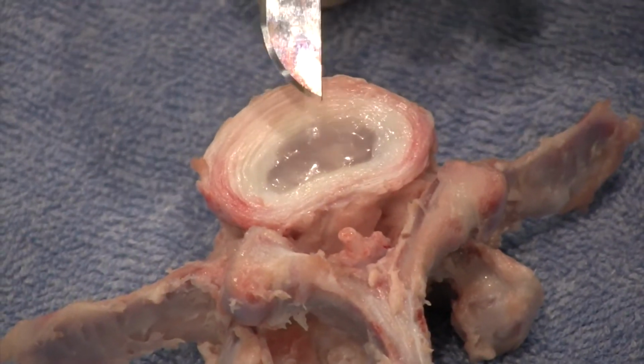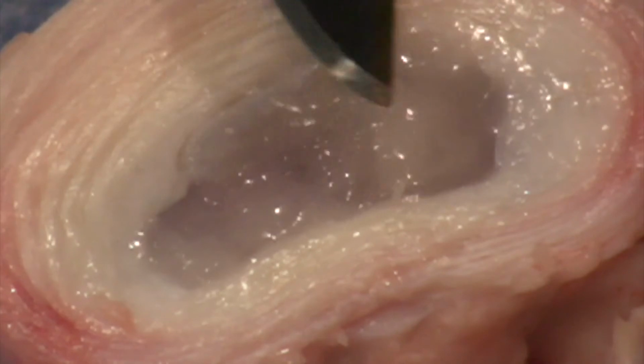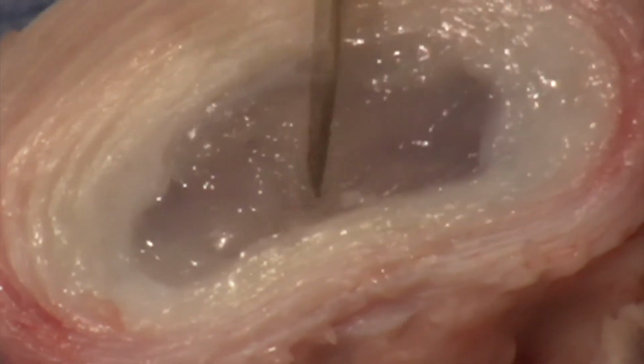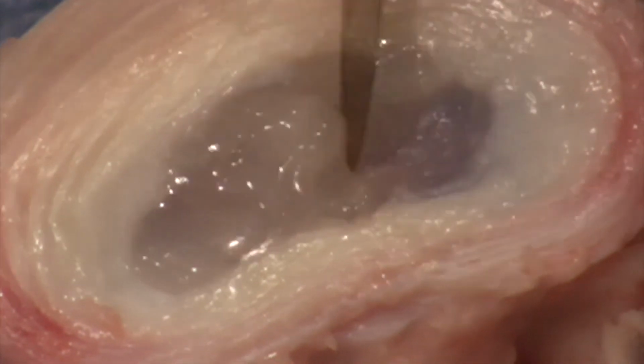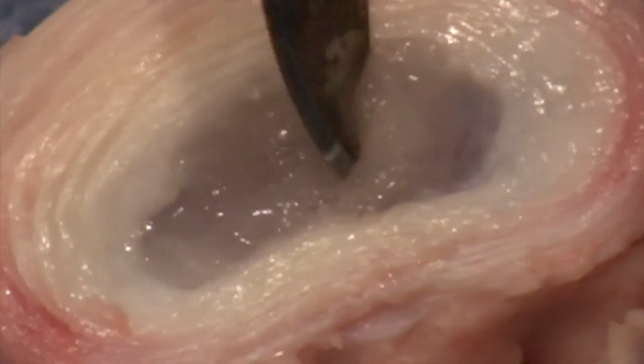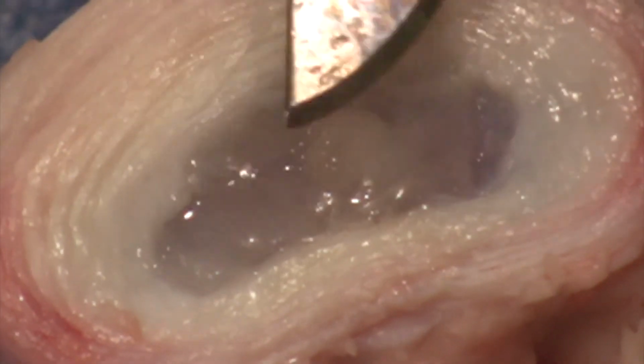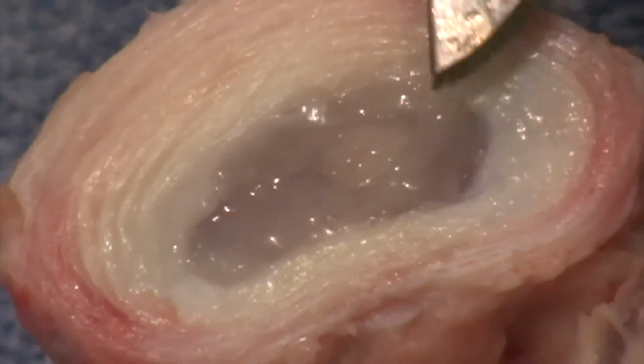Let's take a quick look at this jelly. I was amazed. This is a pig vertebra, and we just dissected it this morning. And the jelly inside is very much like epoxy, that we can actually deform it, we can move it around, we can scrape it to one side. I've always thought that it was more like crab meat or a little bit more solid, but you can see that this is actually very jelly-like.